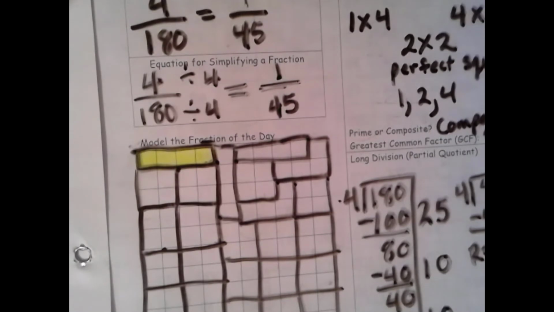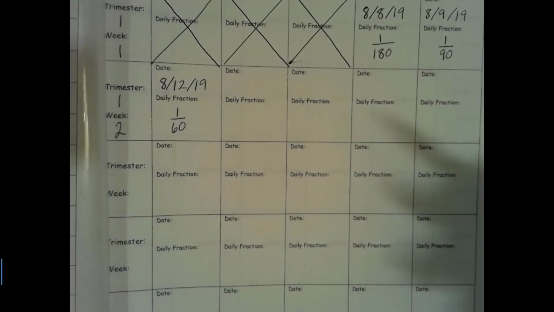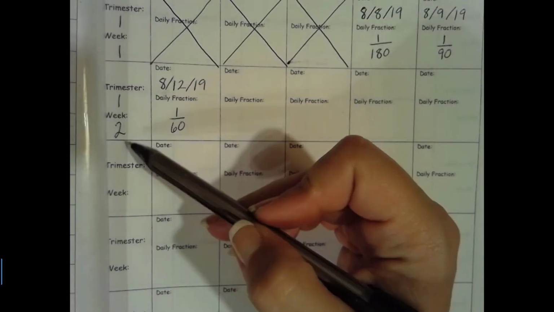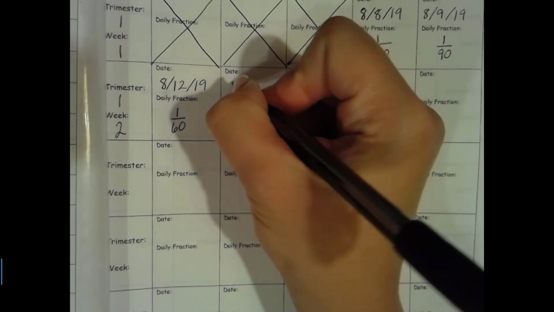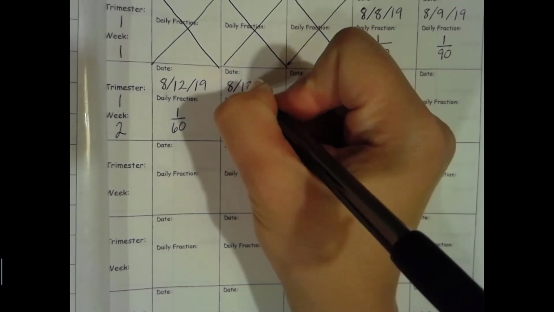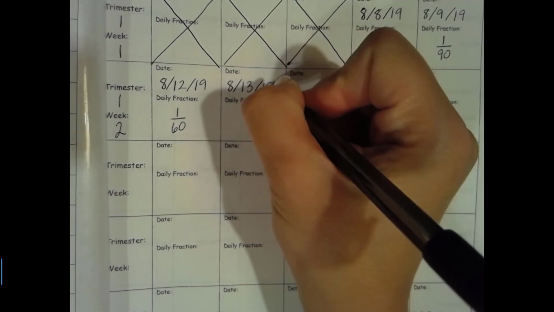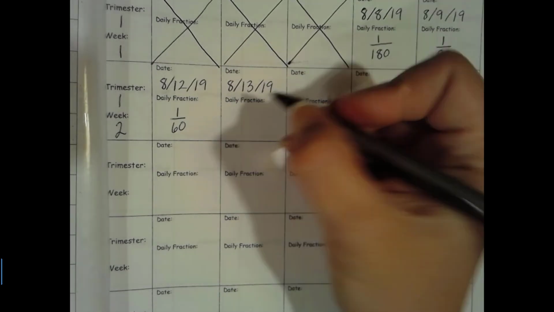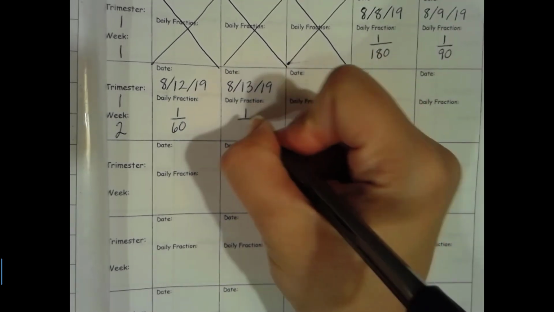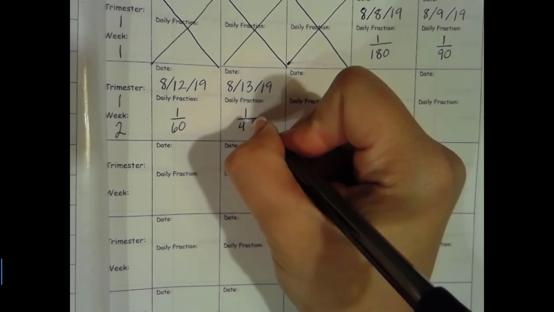All right, let's go ahead and fill in our data collection page. We are still in trimester 1, week 2. Today is 8/13/19, and our fraction for today is 1/45.